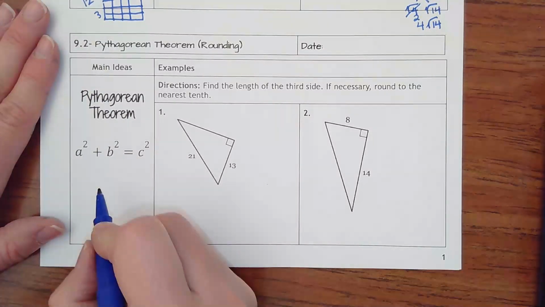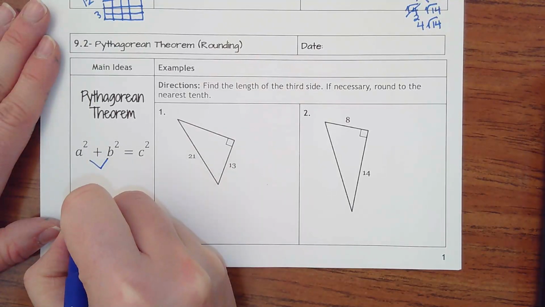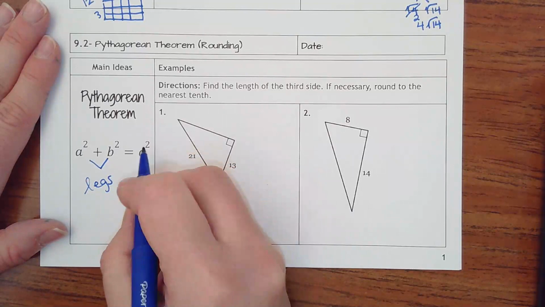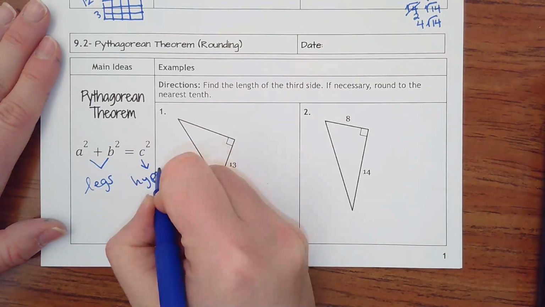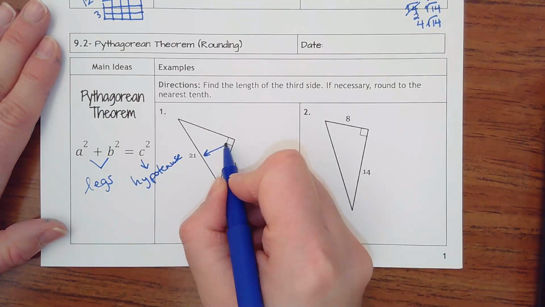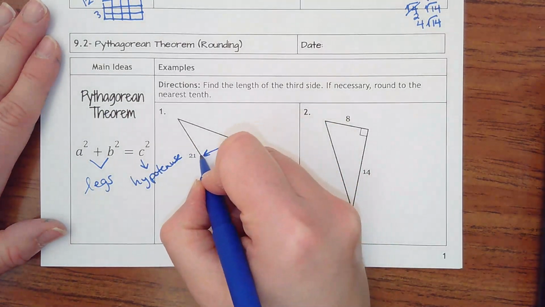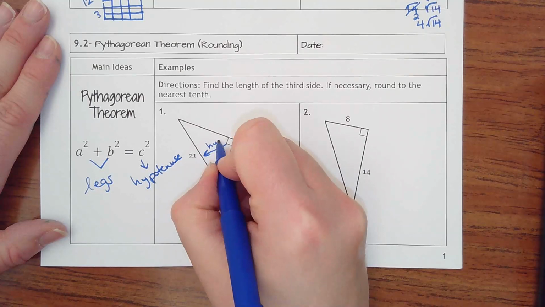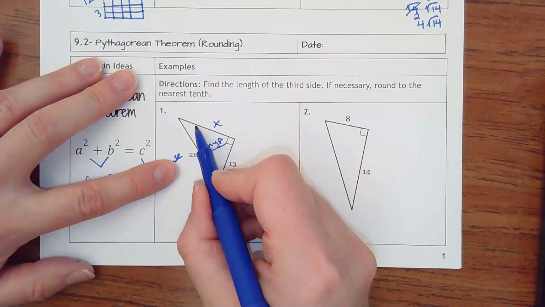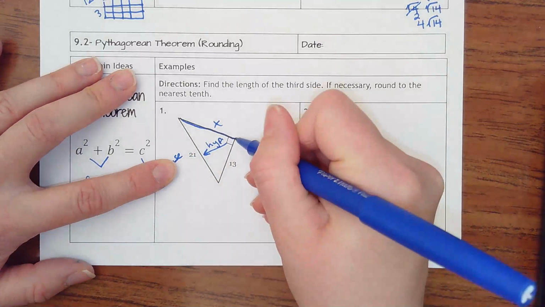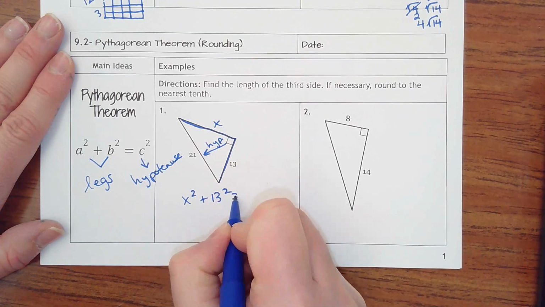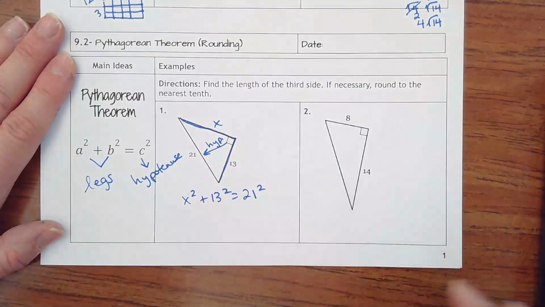This guy Pythagoras figured out that if he squares the legs and adds them together, that will always equal the hypotenuse squared. And remember that the hypotenuse is always the side that is straight across from the right angle. So in this problem, I'm going to call this x, I would have my legs be my x or unknown side and the 13, so I would say x squared plus 13 squared equals my hypotenuse 21 squared.